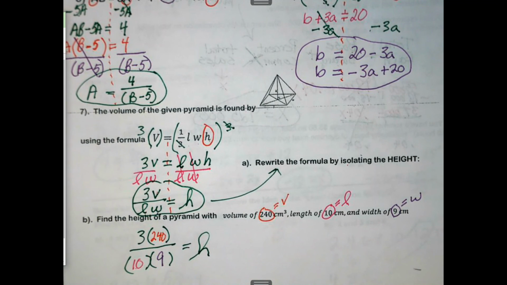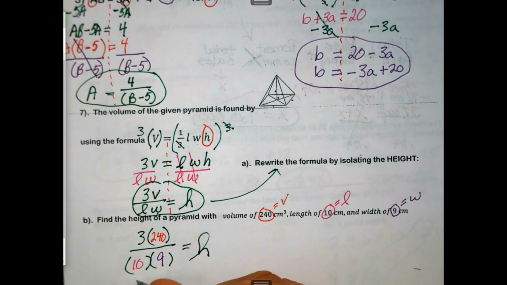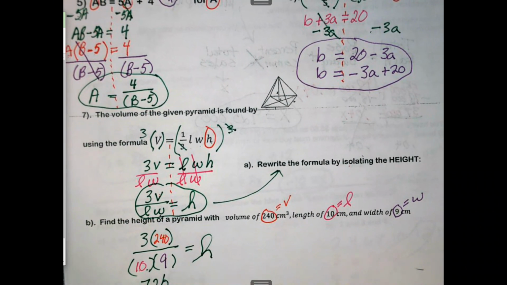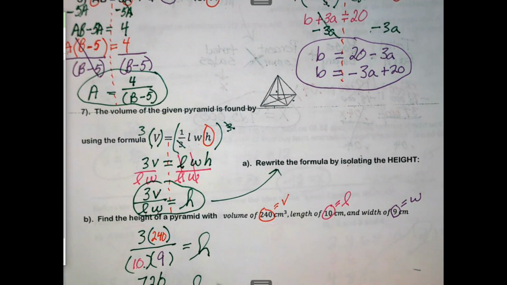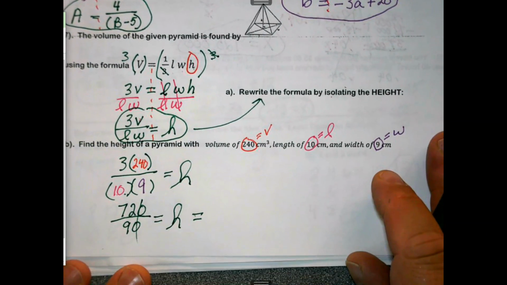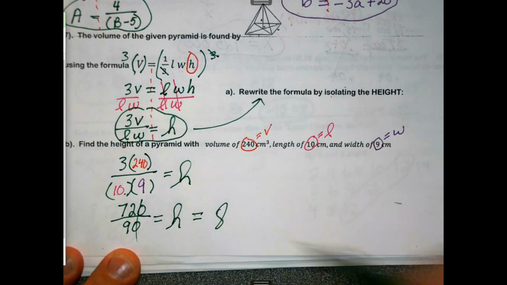Now I just have to do some math, arithmetic, and figure out what the height is. 3 times 240. That's right, 720. 10 times 9. Good. I got zeros there. I can wipe those out. 720 divided by 9, 90, or 72 divided by 9. So I have 8.